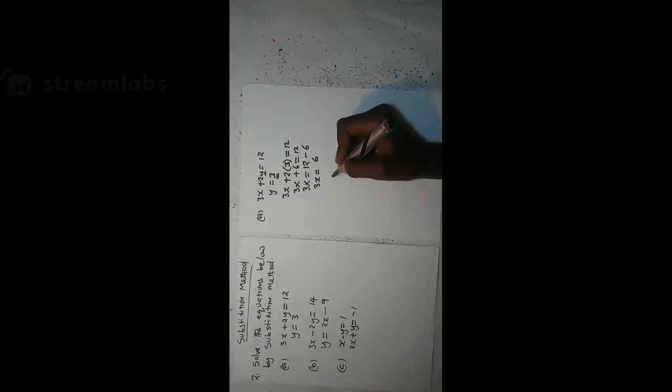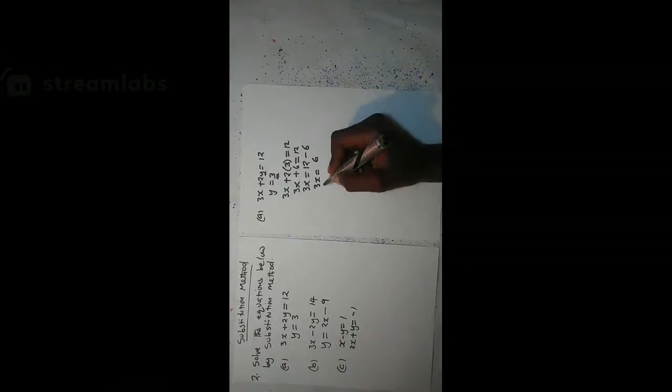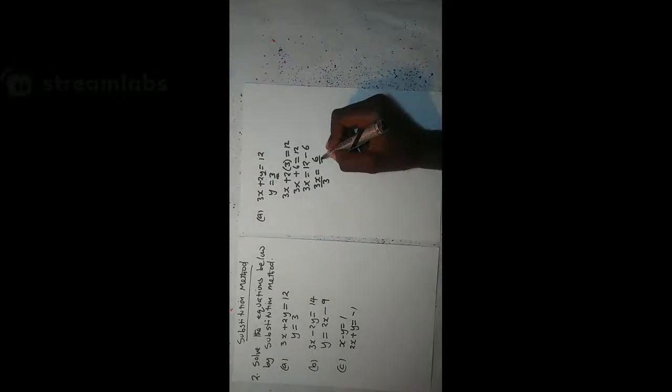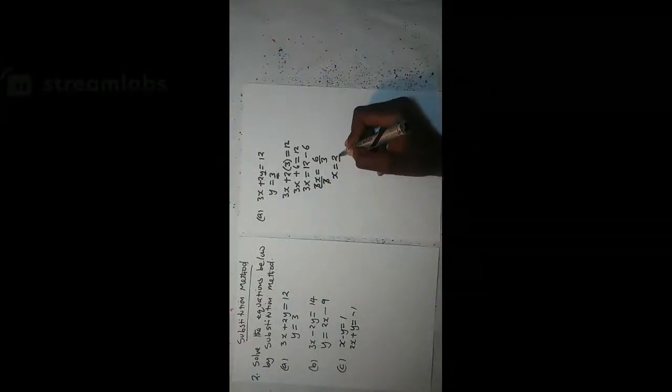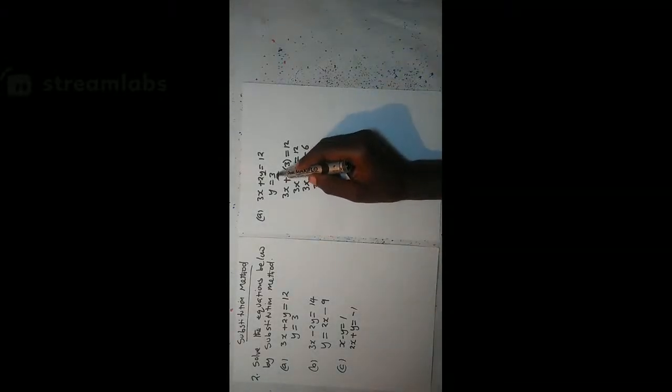And then we can divide both sides now by 3. So 3 there, 3 there. Then we have x is equal to 2. And that is our value of x. And then we don't need to solve for y in this case because y was given here. So therefore, our answers are x is equal to 2 and y is equal to 3, which was given in the question. Okay, so those are our answers for the first question.